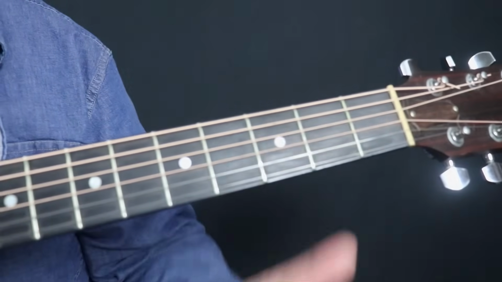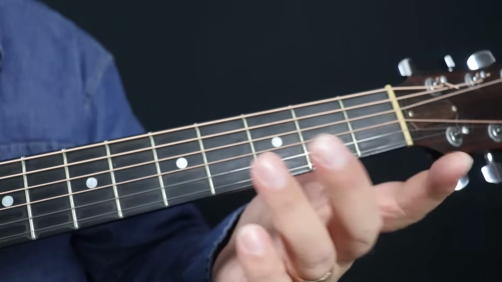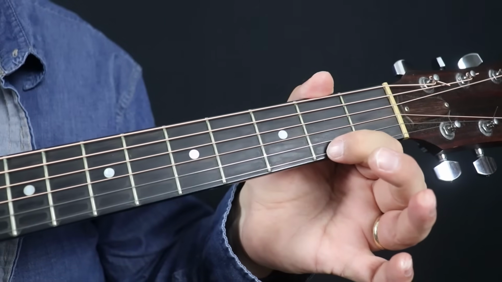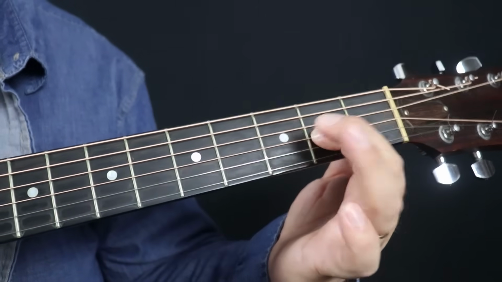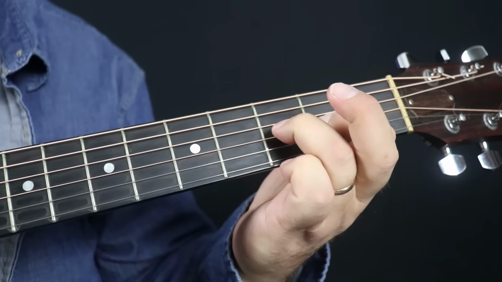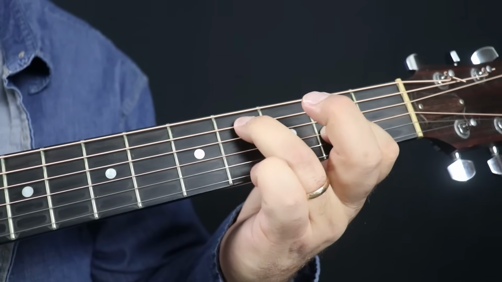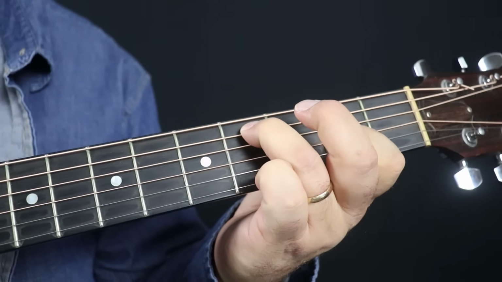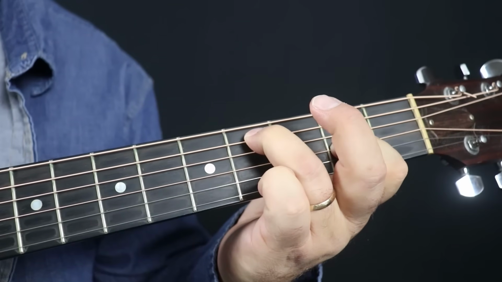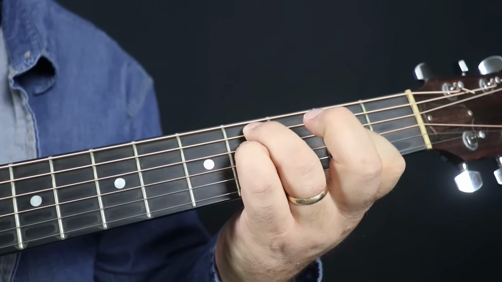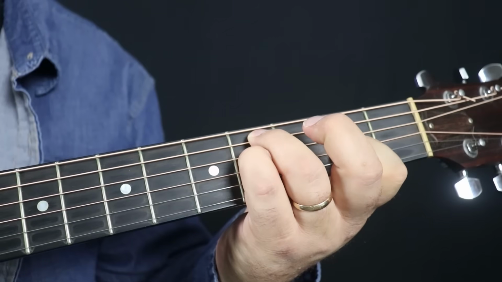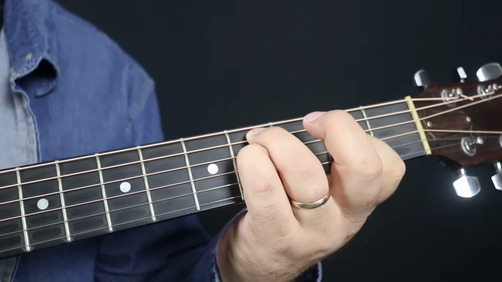Your F sharp minor is going to be using fingers 1, 3, and 4. Finger 1, fret 2, string 1, 2, 3. You're going to skip over fret 3 and go to fret 4 and lay down finger 3 on fret 4, string 5. And then you're going to go ahead and drop finger 4 right here on fret 4, string 4.